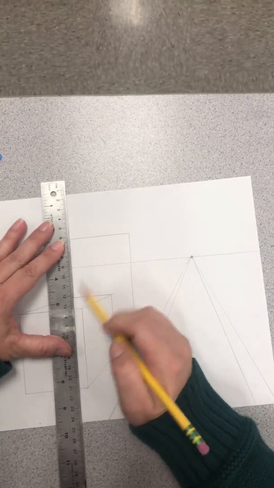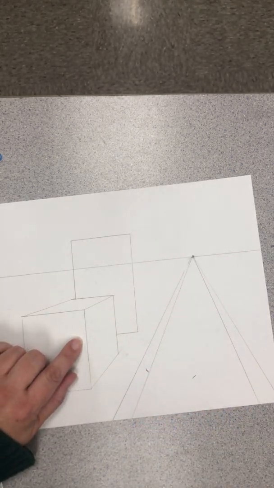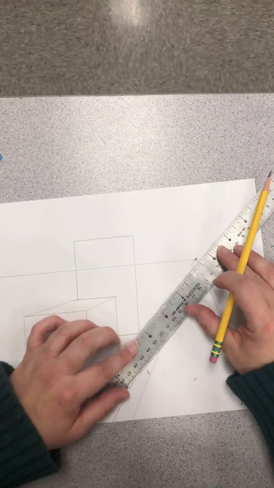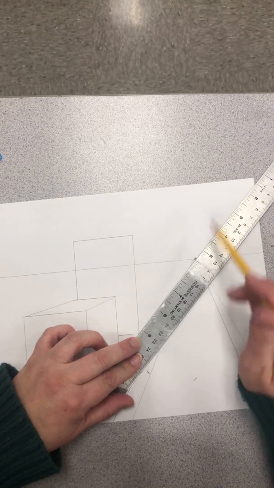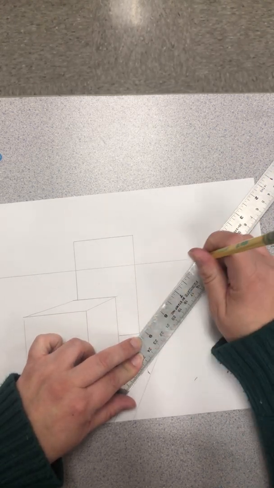And then back down. So you would imagine there's another corner right here. It's just hidden behind. And then the same thing goes.